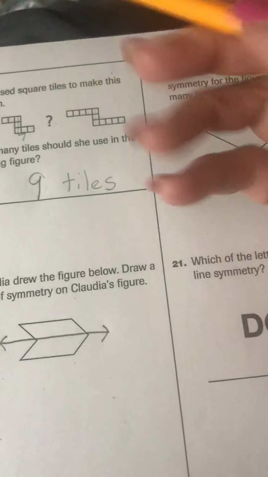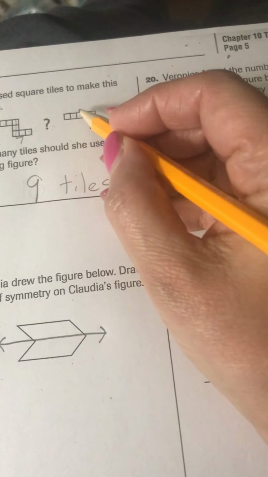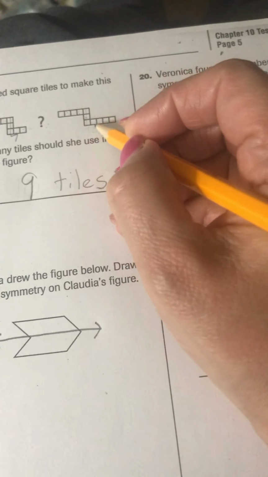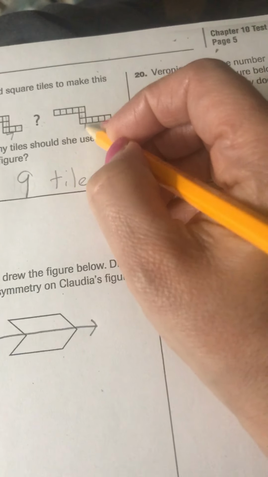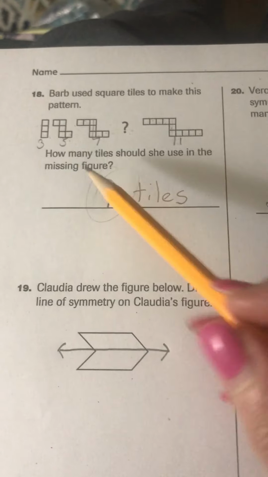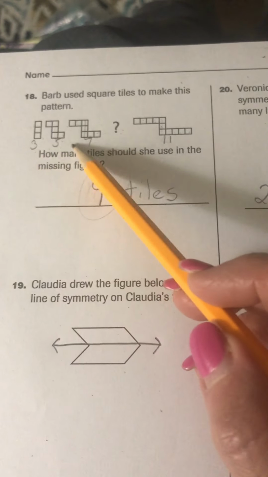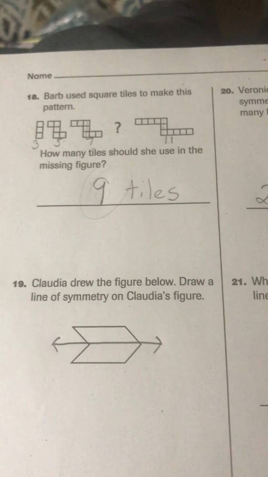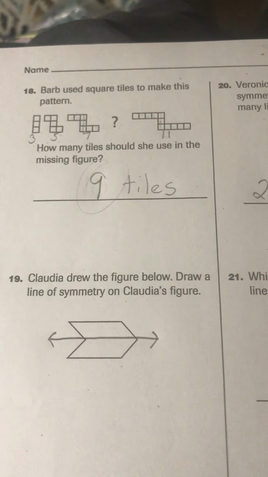It's not 12. Can't be 12. 1, 2, 3, 4, 5, 6, 7, 8, 9, 10, 11. That's 11. That's why it's 9. Look, I'm skip counting, but I'm doing by odd numbers starting at 3. Now you can think of it that way.